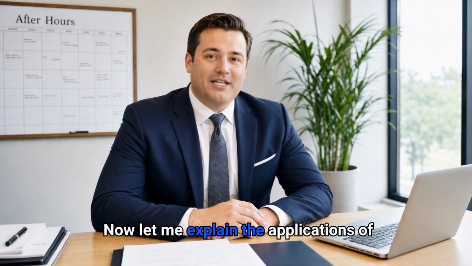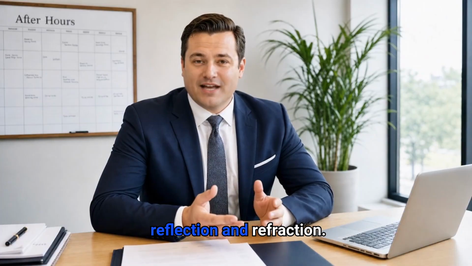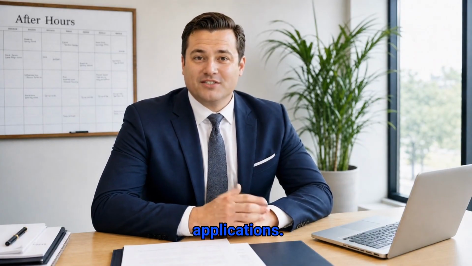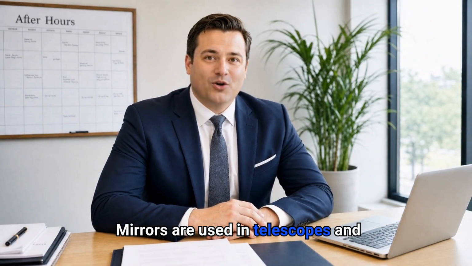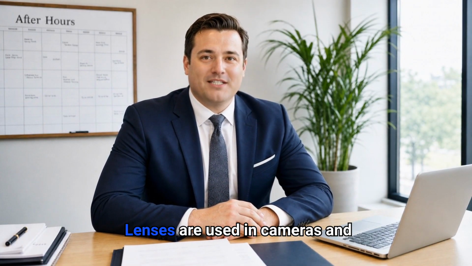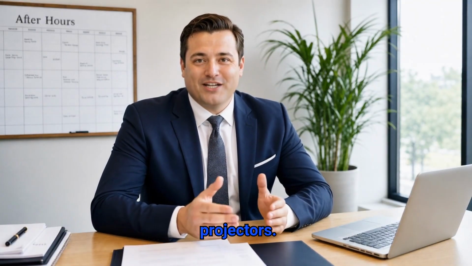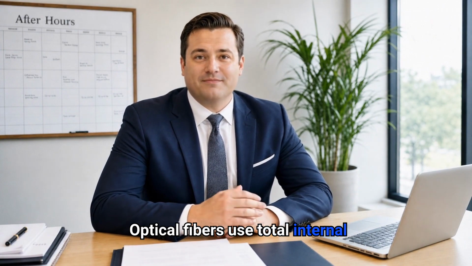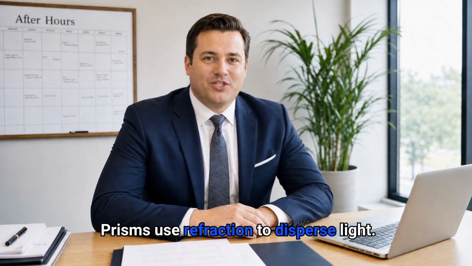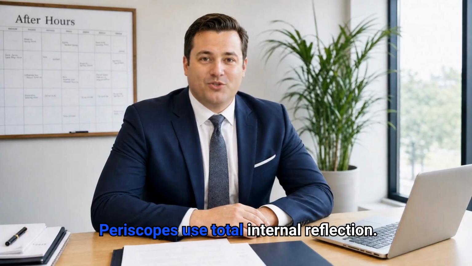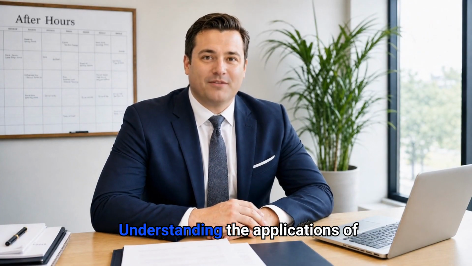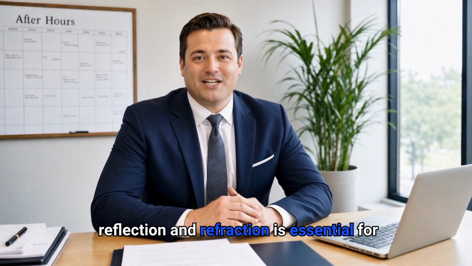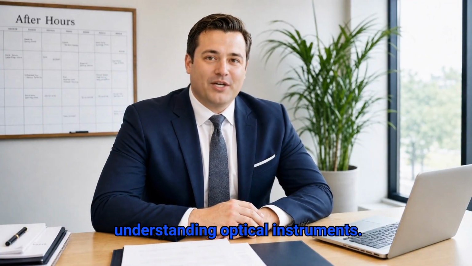Now let me explain the applications of reflection and refraction. Reflection and refraction have many applications. Mirrors are used in telescopes and microscopes. Lenses are used in cameras and projectors. Optical fibers use total internal reflection. Prisms use refraction to disperse light. Periscopes use total internal reflection. Understanding the applications of reflection and refraction is essential for understanding optical instruments.